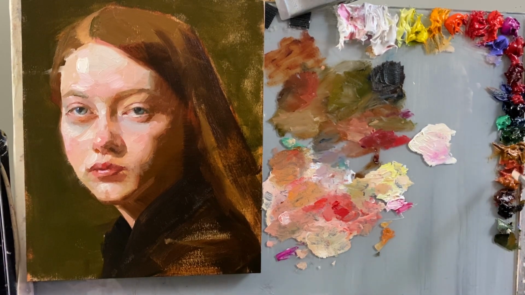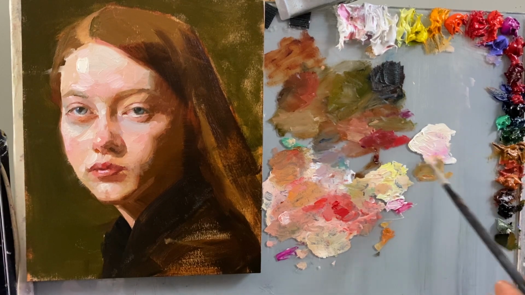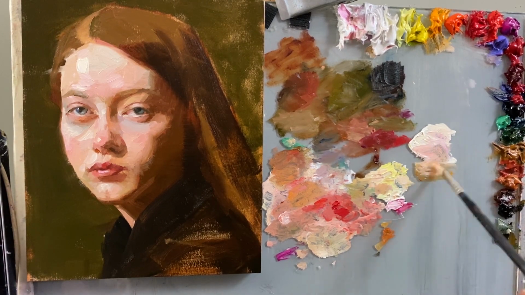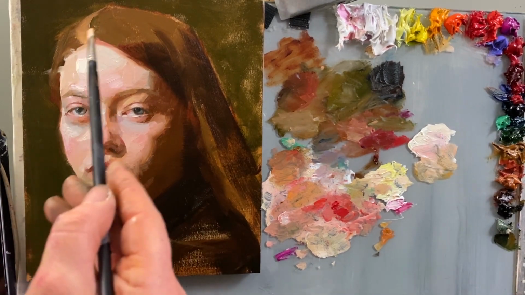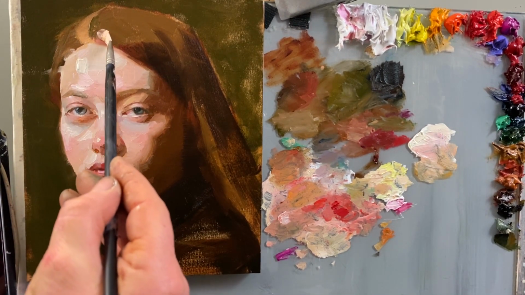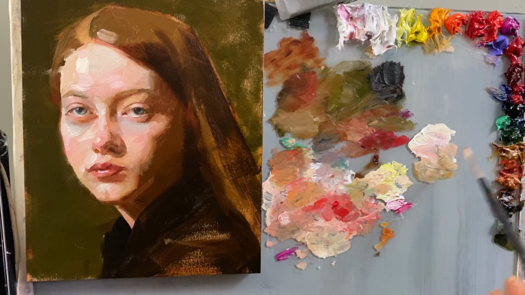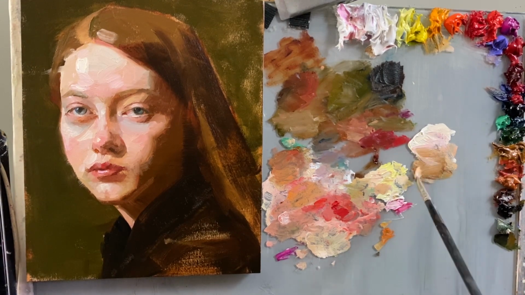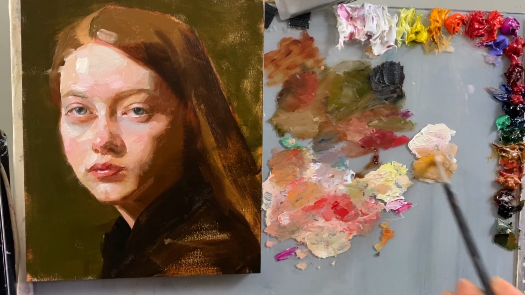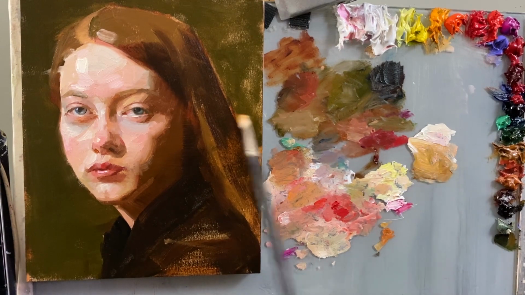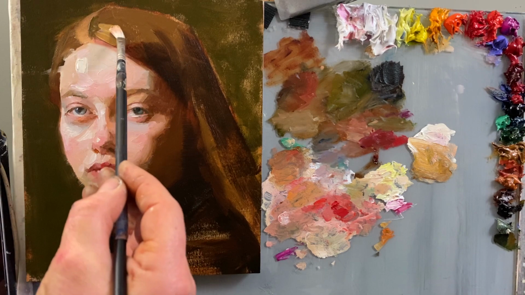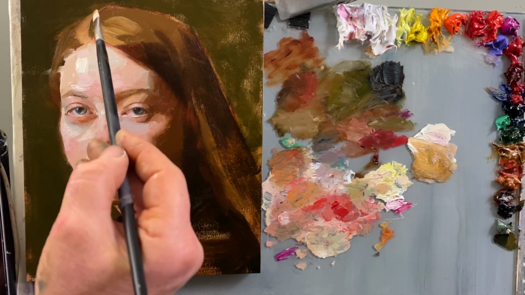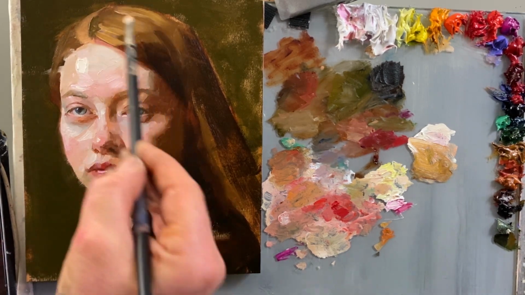Then I'm going to take a little bit of yellow ochre mixed into my light and move towards the hair, and come again right here with a little more color. Maybe even a tiny bit more yellow. Then move towards the top of the head, moving the light back.